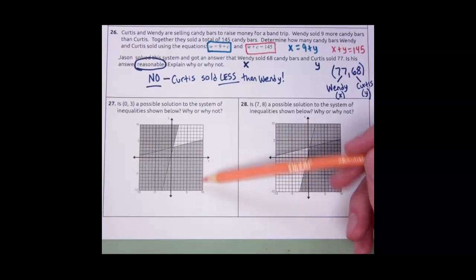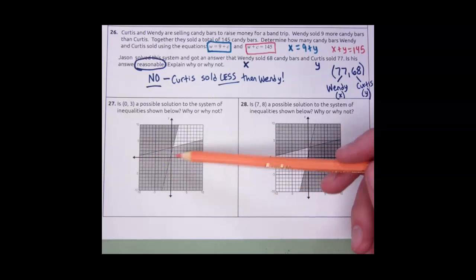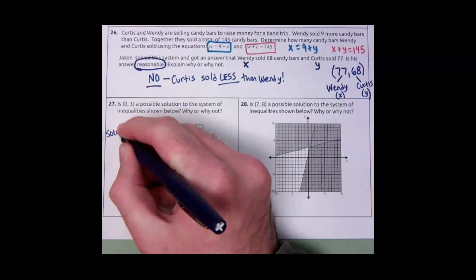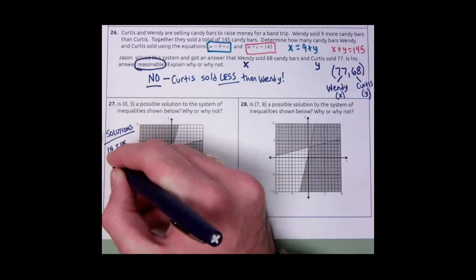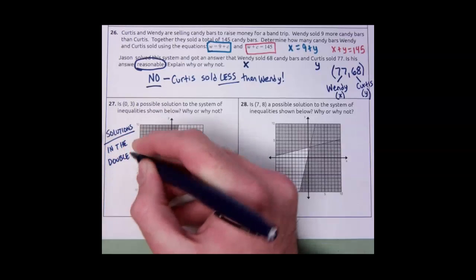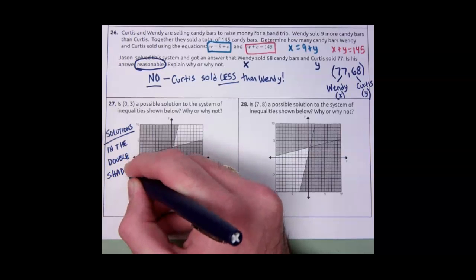So number 27, it asks, is (0, 3) a possible solution to the system of inequalities shown below? Well, on these, you've got to use a little bit of logic, right? Because this is not printed out in color, so you've got to think, okay, what is actually the double shaded area? As a review, solutions are always in the double shaded area.